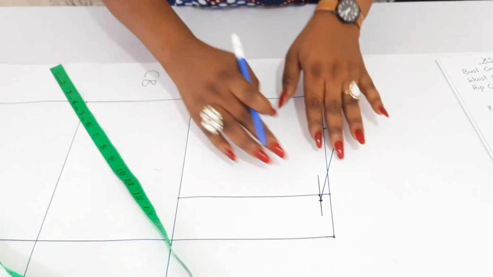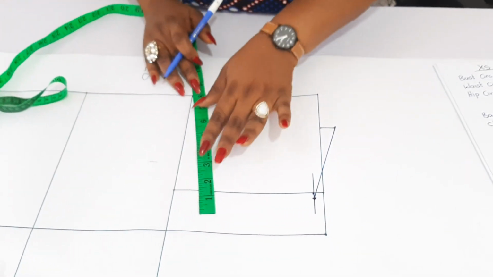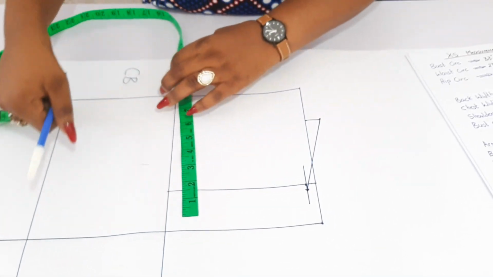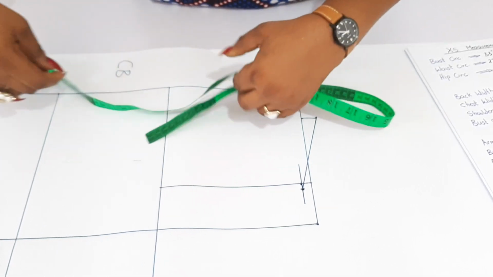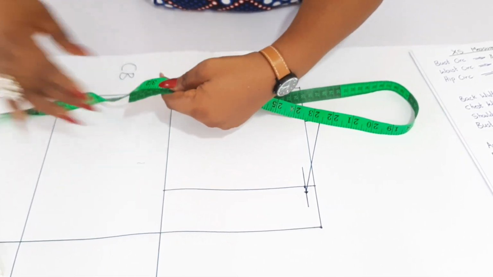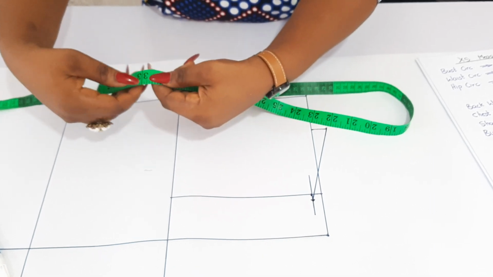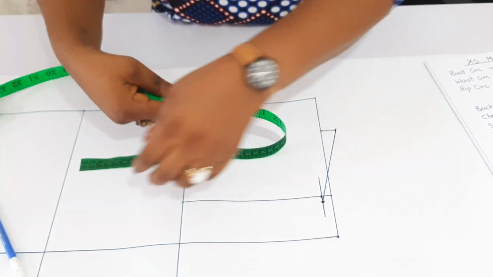The next thing now is to determine the armhole curve. The first thing is to insert your bust measurement. For her, our bust measurement is 33 inches. That is the bust circumference. So I'm going to divide that by 4. All you can do on your measuring tape, this is 33 divided by 2, that's 16.5.